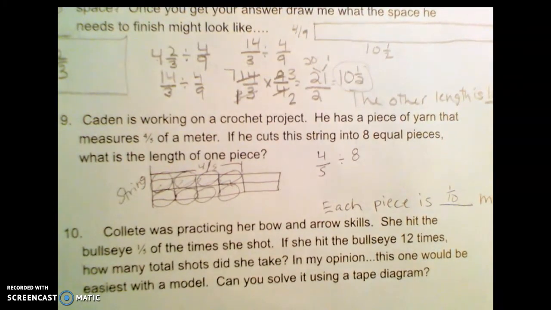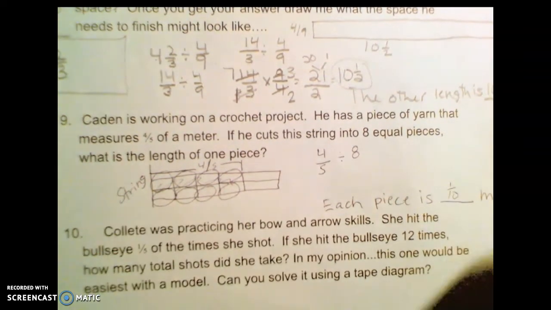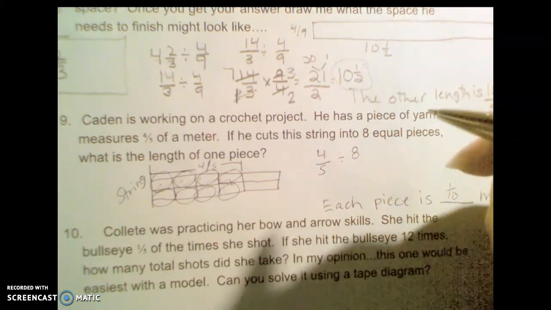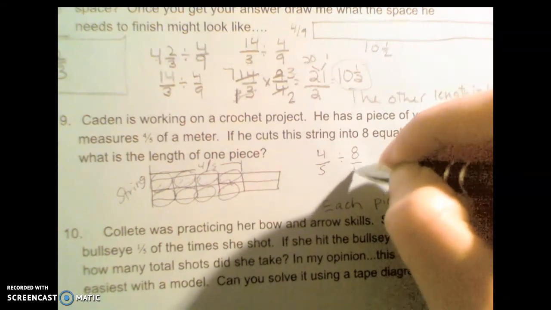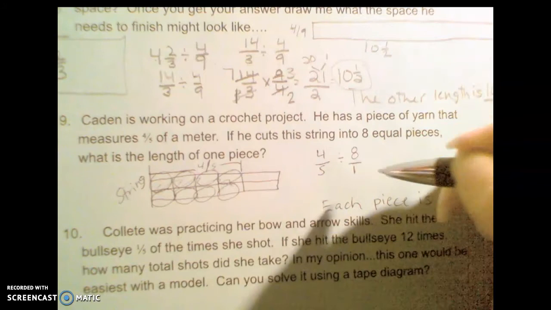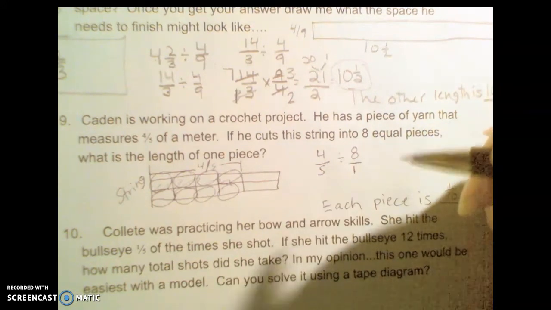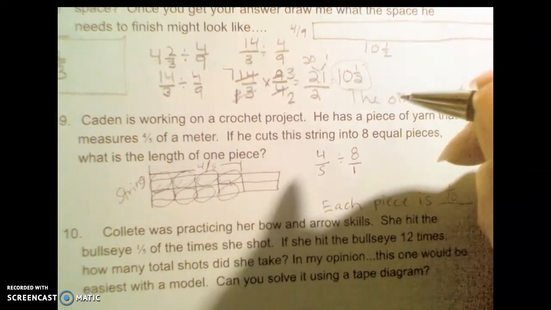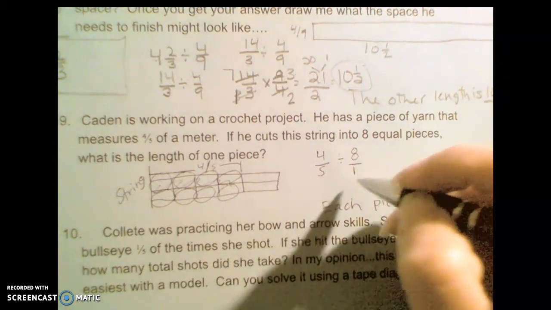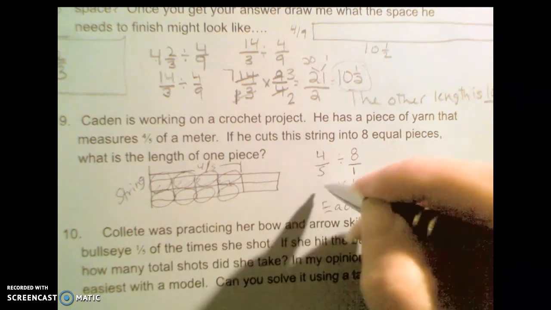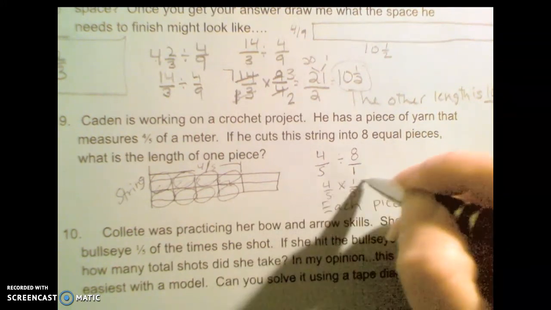Just to be sure, I'm going to use the algorithm. Need to divide a fraction by a fraction. Oh, I need to make 8 into a fraction. So when it's a whole number, I simply put it over 1, because my pieces are one big piece and I have 8 of them. So need to divide a fraction by a fraction. Please don't cry. You know the action. Flip the second fraction and multiply.